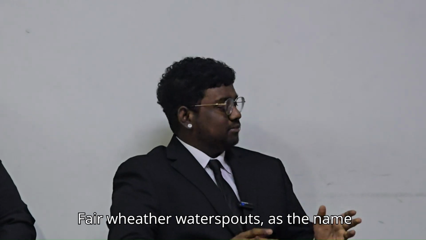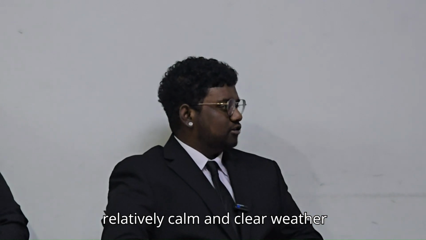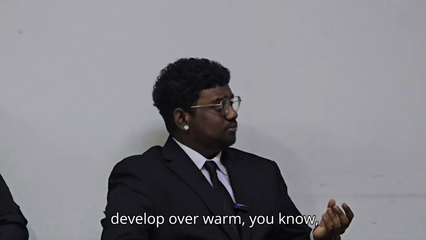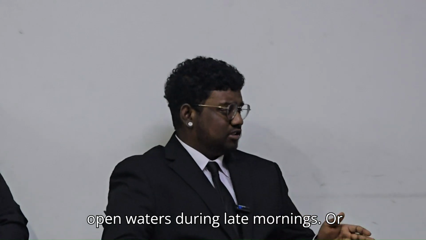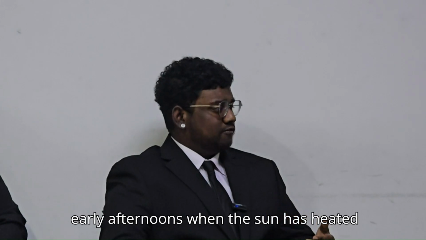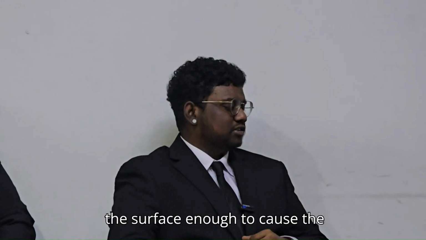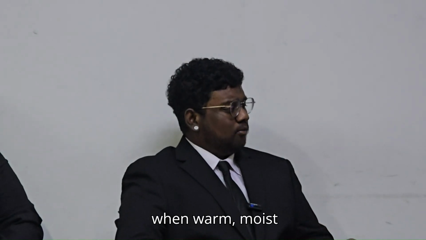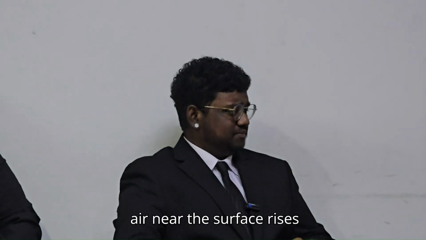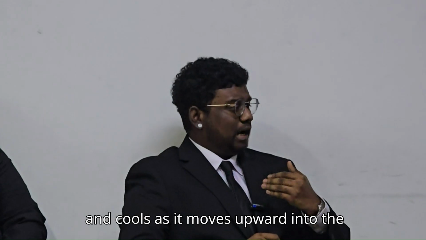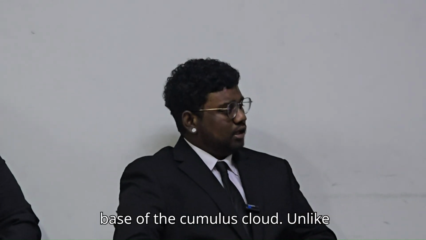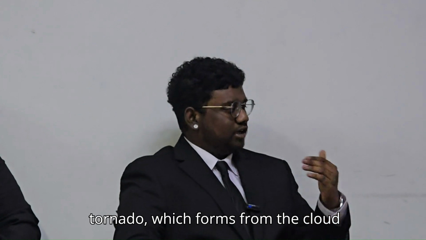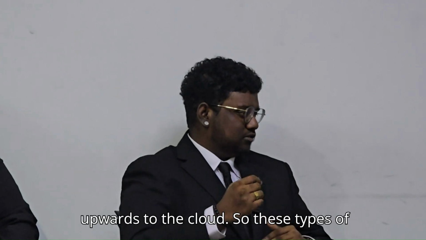Fair weather waterspouts, as the name suggests, occur in relatively calm and clear weather conditions. These typically develop over warm, open waters during late mornings or early afternoons when the sun has heated the surface enough to cause instability. They form when warm, moist air near the surface rises and cools as it moves upward into the base of the cumulus cloud, unlike a tornado, which forms from the cloud downwards. Fair weather waterspouts form from the surface of the water upwards to the cloud.